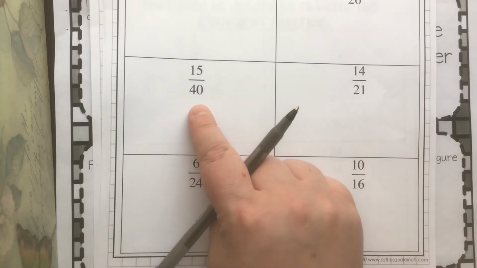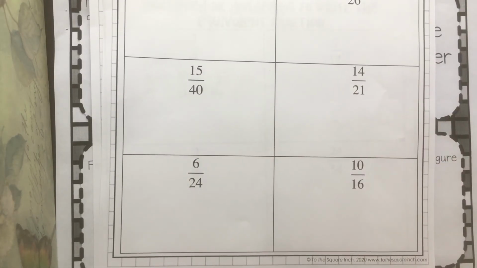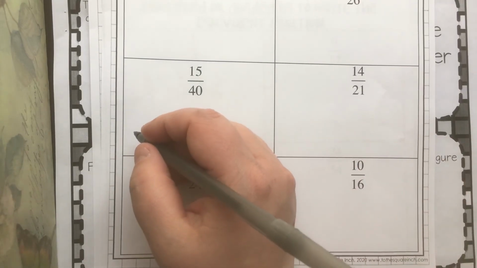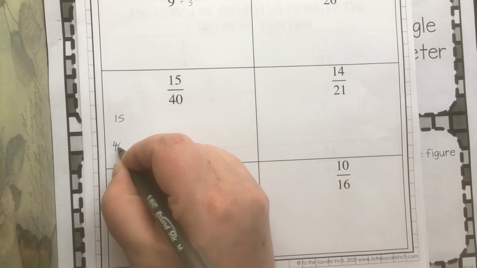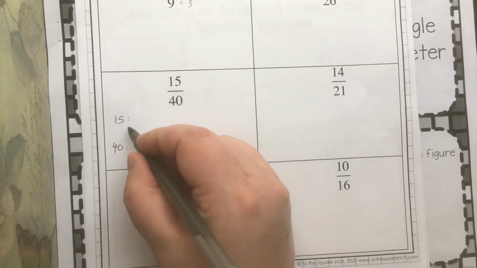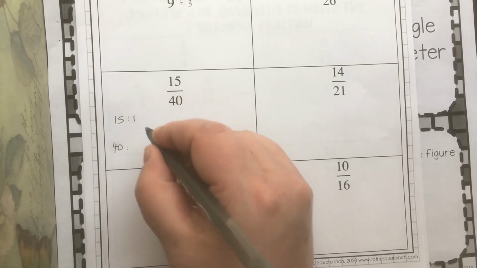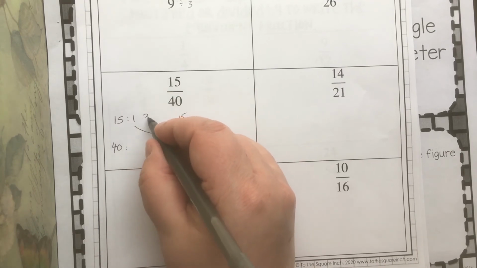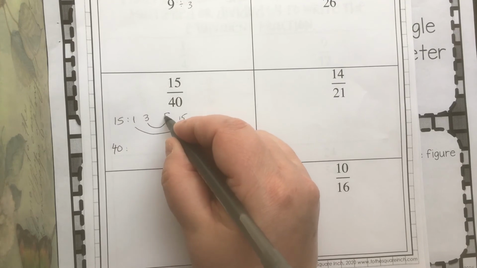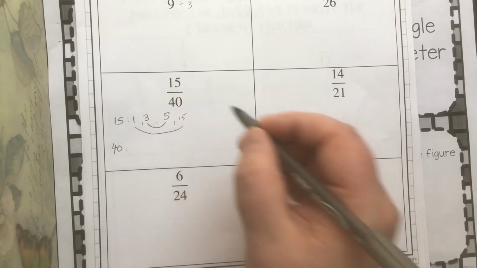Let's say I have the fraction, though, 15/40ths. And so I'm going to find the factors of them so that I can reduce. Okay, so the factors of 15, remember your rainbows. 1 times 15, 2, no, 3, yes, 3 times 5. Okay, there's my factors.